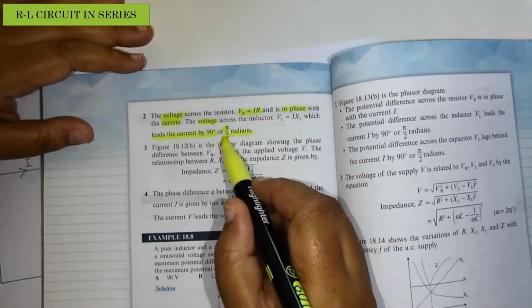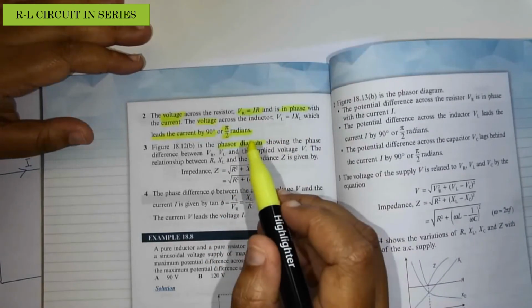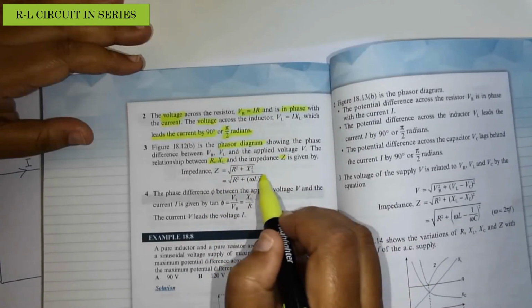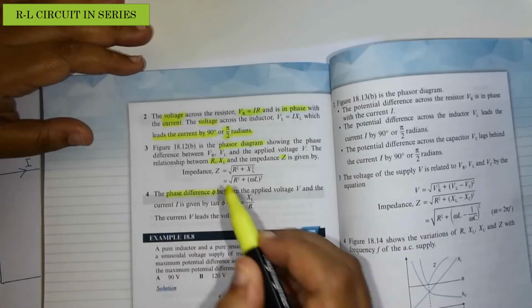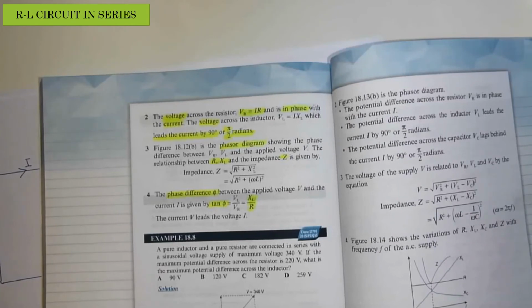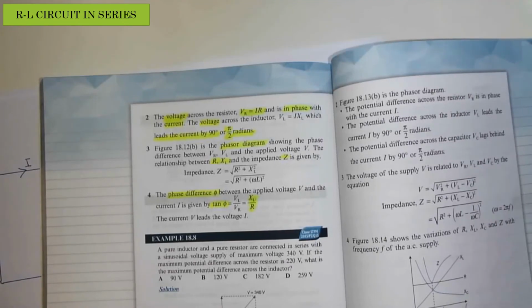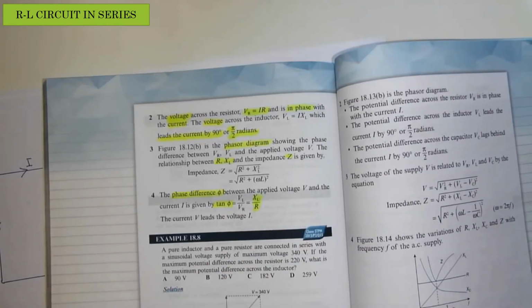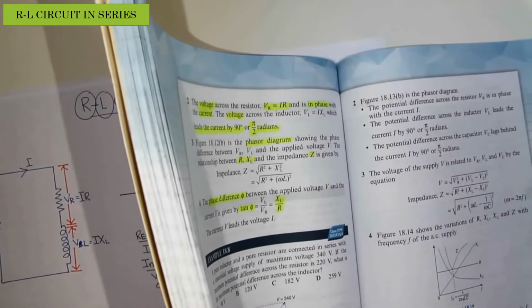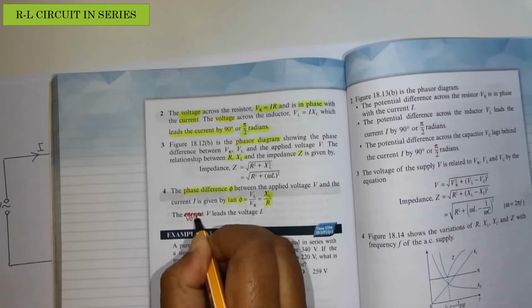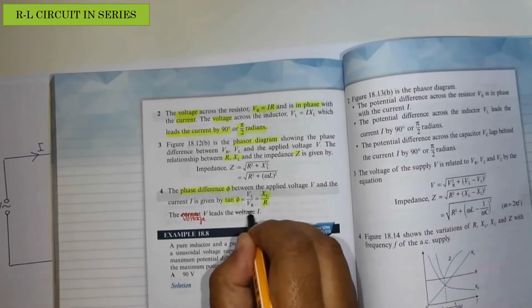So what they do, first they draw the phasor diagram, then they find the relationship between R, XL and Z, which is the magnitude, and they get the formula. Then they find the phase difference, and they get the formula also. But you must understand the concept, because the diagram can change. I want to make a correction here. It's a typing error. It says the current leads the voltage. It is actually the voltage leads the current. So this one I think is a typing error. The voltage leads the current.